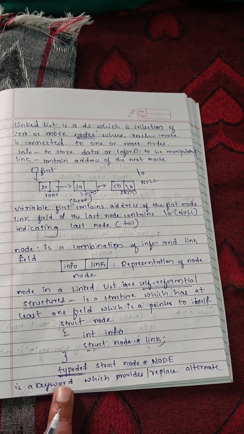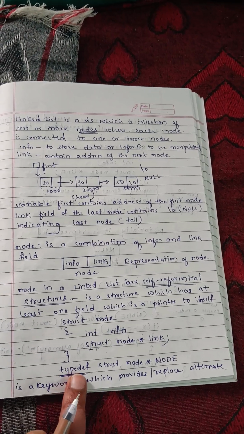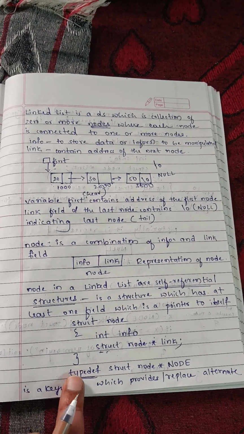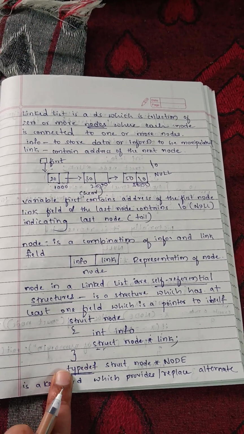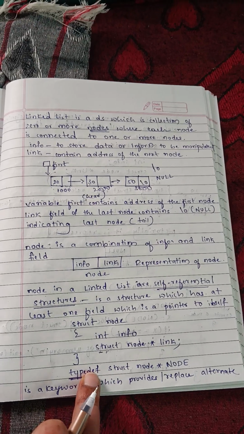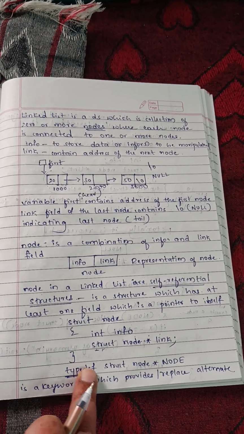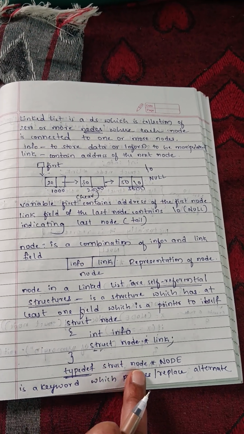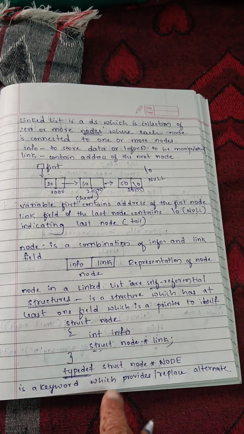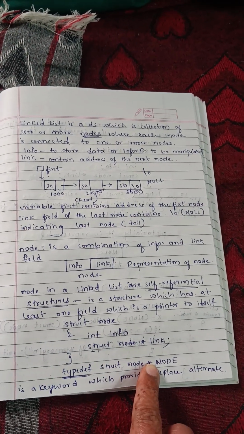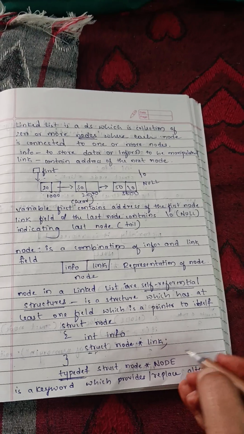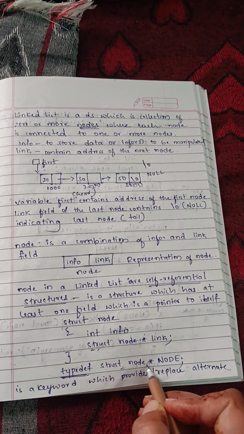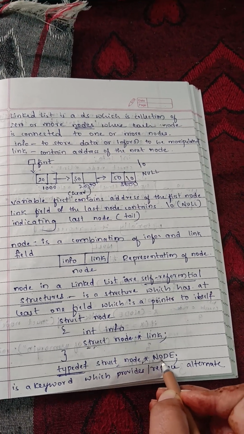Struct is a keyword. Here I have taken typedef. What is typedef? Typedef is a keyword which acts as an alias, or an alternate, which is used to define shortcuts. Here I have taken struct node star. I can't write struct node star every time, so I have taken node here and put a semicolon. Here you can use struct node star, or you can simply use node.